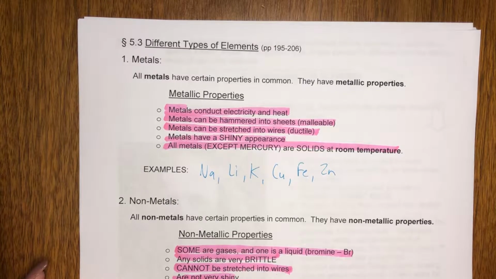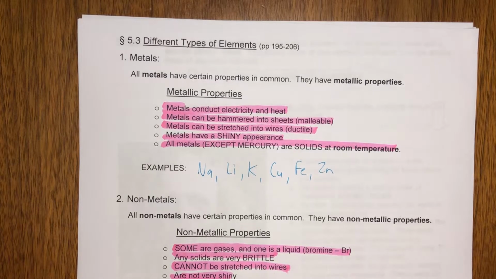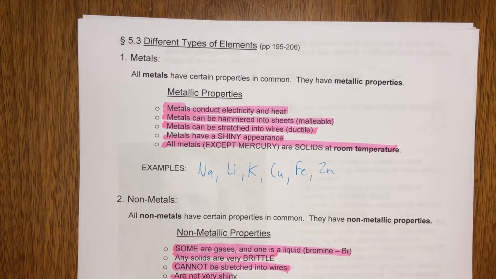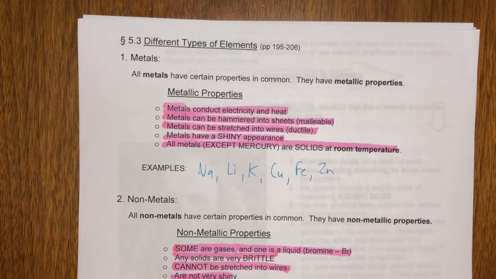You have to look at them on an individual basis to know exactly what their properties are. So some examples would be silicon, germanium, and boron is another example. The ones in green on your periodic table.